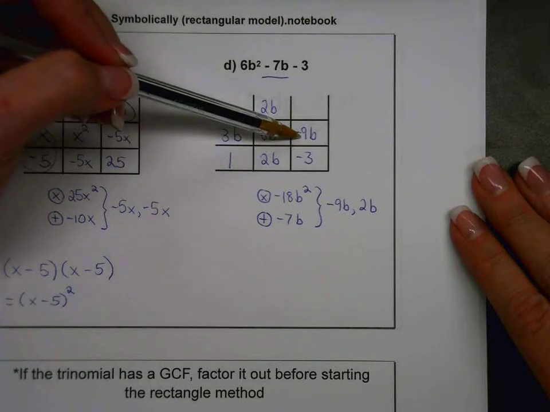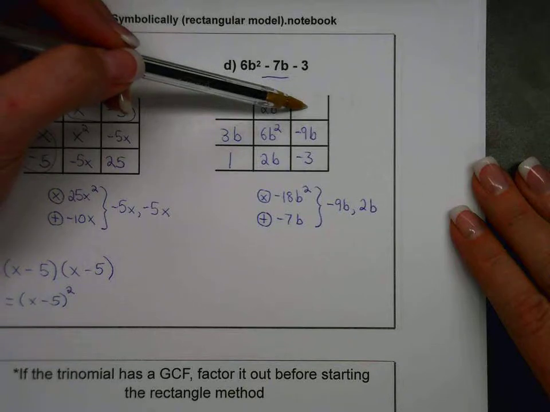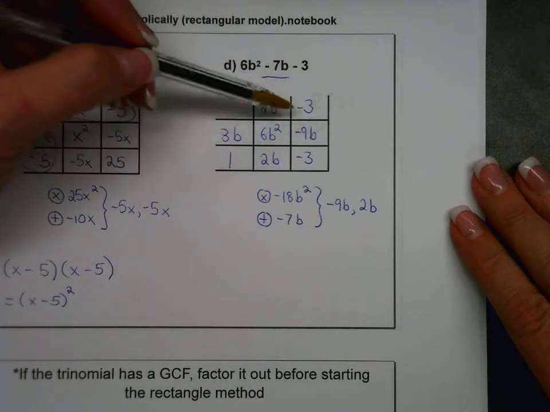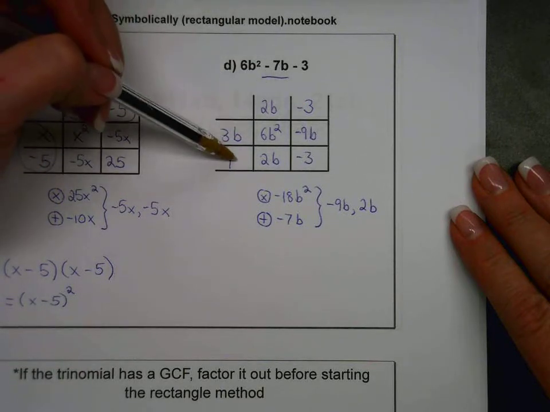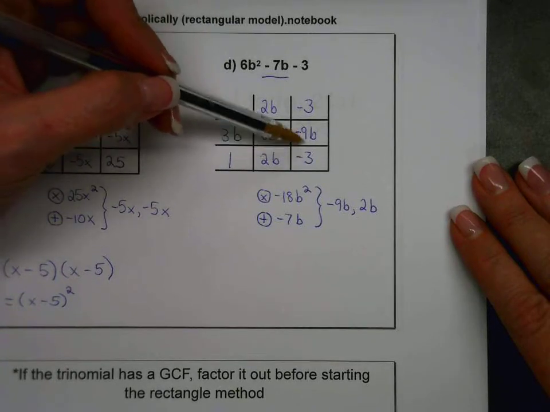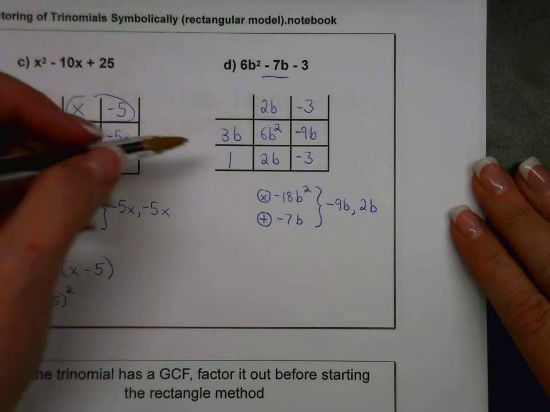To get the negative 9b, you're multiplying the 3b by something. We have to use a negative 3. And then our final double check is the negative 3 times the 1 gives us a negative 3, so we know that we've satisfied all 4 sections of the area.